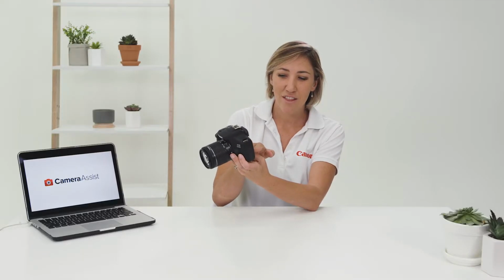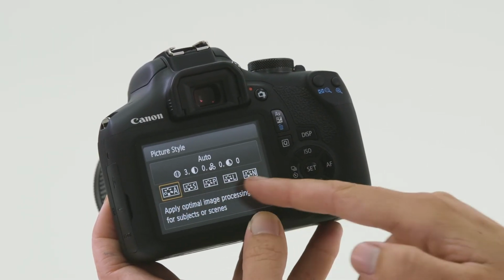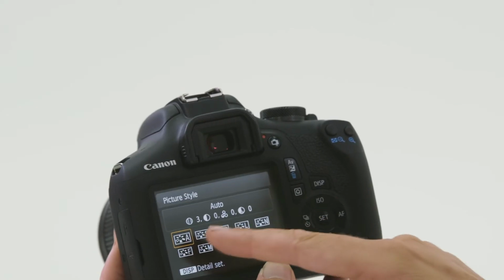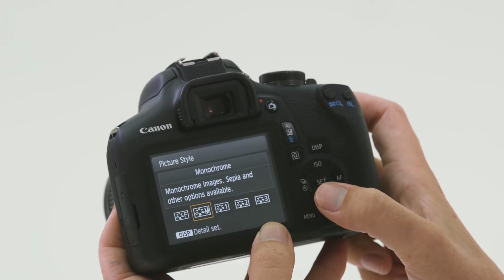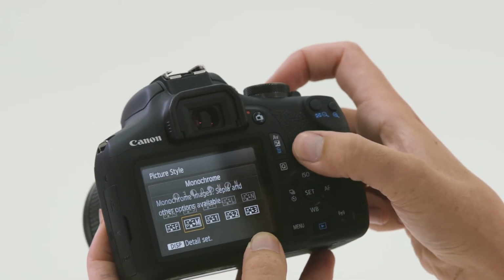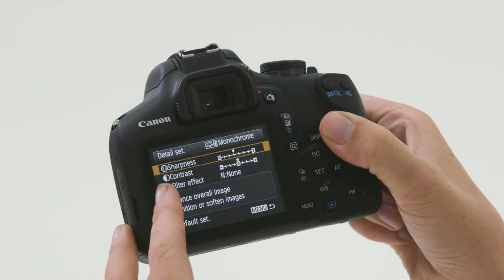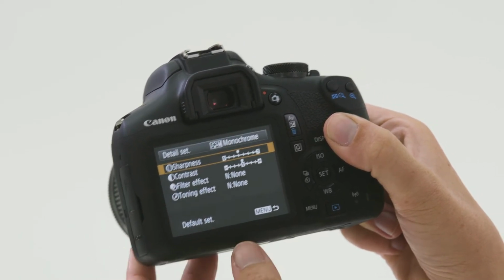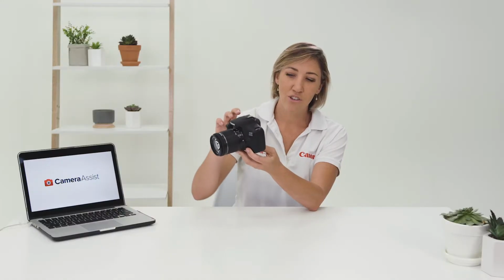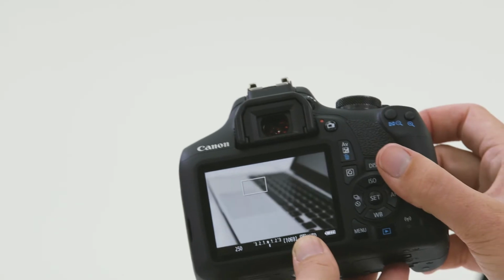Okay, let's talk about picture styles. Picture styles is activated through the back menu here. I'm going to press set so I can quickly see the different picture styles that are available to me. To do this, I simply press the picture style button here, and I'm going to navigate over to where it says monochrome. Further to that, I can press the display button to adjust my monochrome shot to the way that I like it. I can increase the sharpness, contrast, and even add a filter or a toning effect to the image.